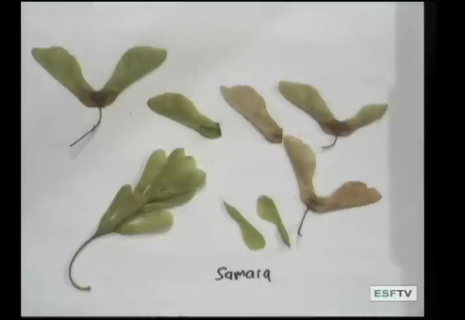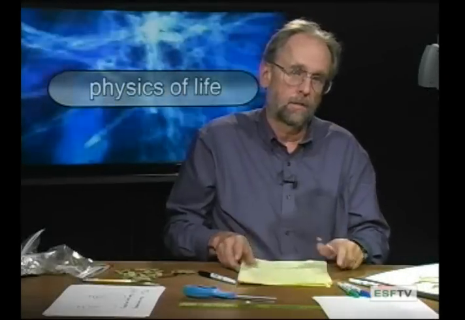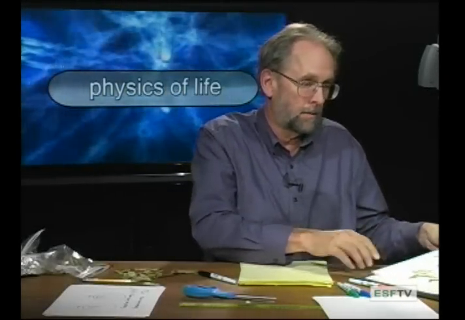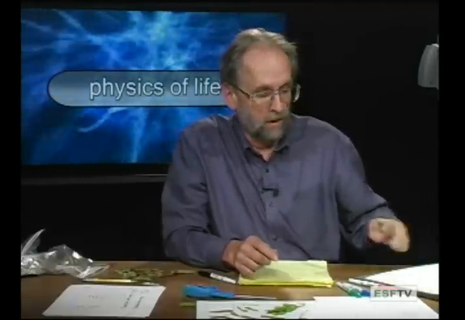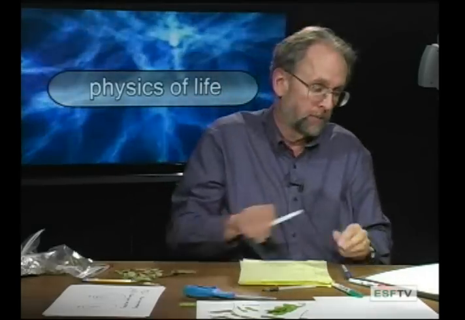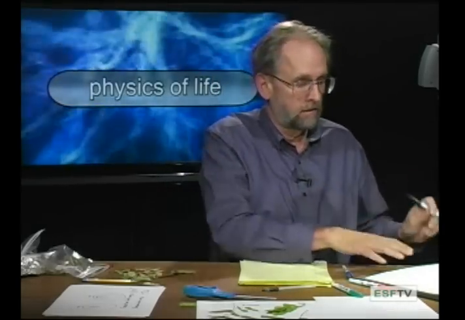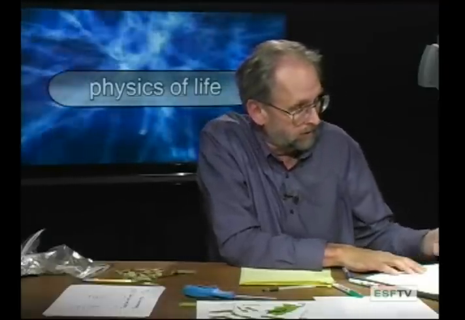Now, if you've been in the forest and you've played with these as kids, you of course are familiar with their popular designation as helicopters. And they're called helicopters because they have an interesting spinning motion as they come off the tree. And this is tied into our discussions of translational and angular momentum quite nicely. Let's talk about it theoretically first, and then we'll have some practical demonstrations a little bit later.